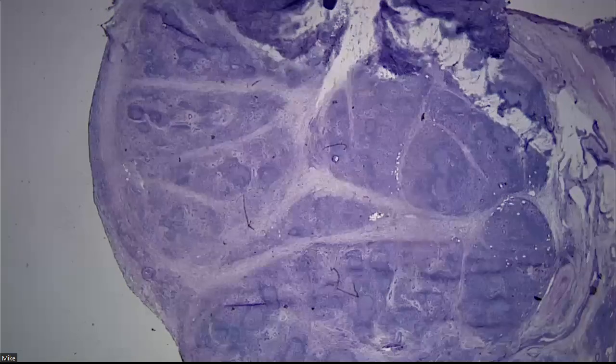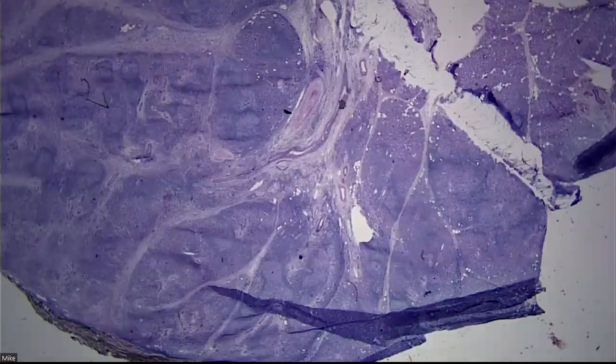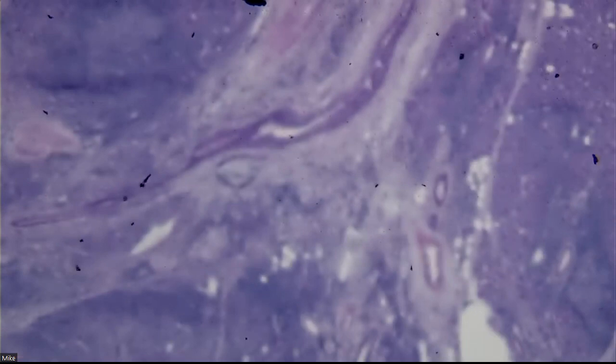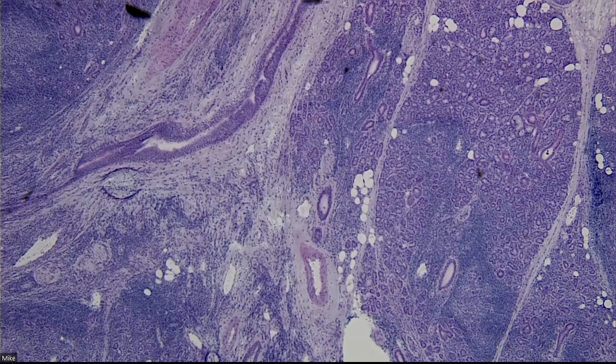And you can see that the lobular configuration of the background salivary tissue is retained. You can see these intersecting fibrous bands that separate the remaining tissue into the normal lobular architecture that we often see in salivary gland. And if you look within each one of these individual lobules, you'll notice that there is a larger duct and a medium-sized duct and then a small duct, and all of these small atrophic acini surrounding it.